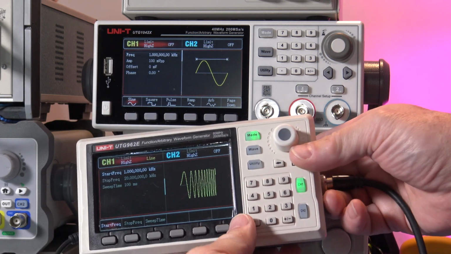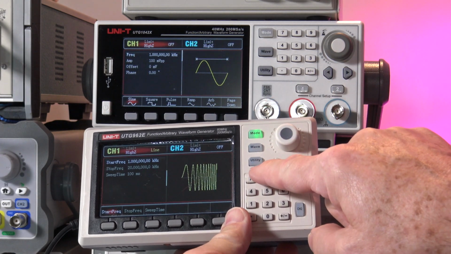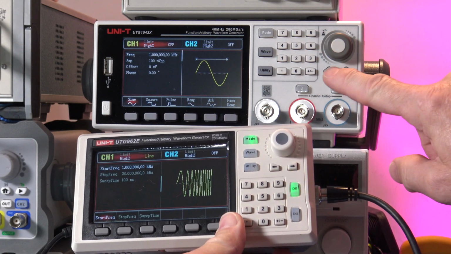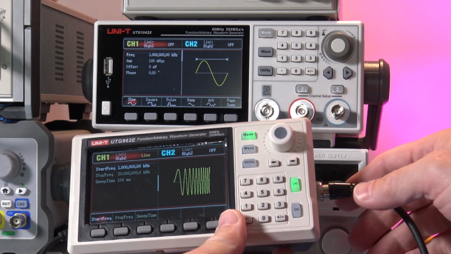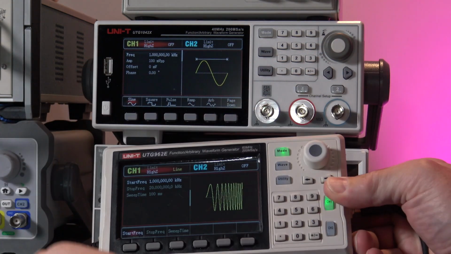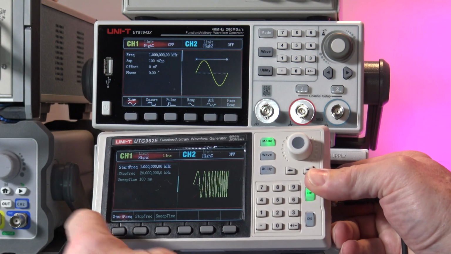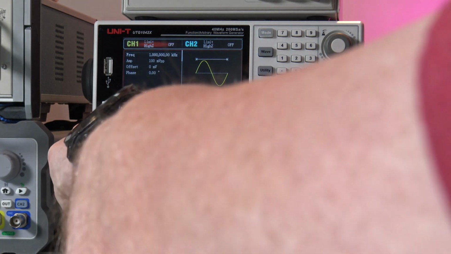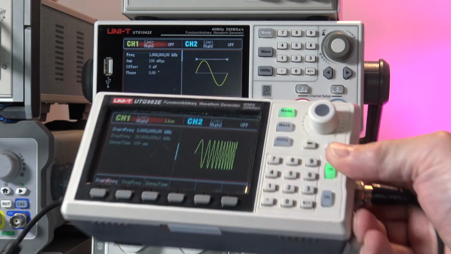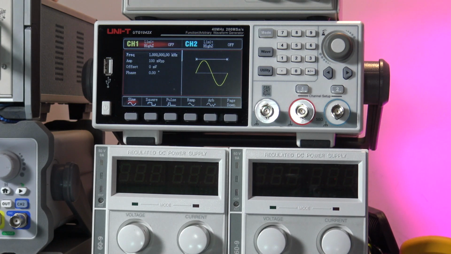So let me look at this. Mod, wave, utility, the keypad, the arrows. I mean, very, very similar operation, right? We have the USB port on the front, the power button on the front, and then we have our 6 buttons, 1, 2, 3, 4, 5, 6. So pretty much the same, right? Okay, now let's take a closer look.